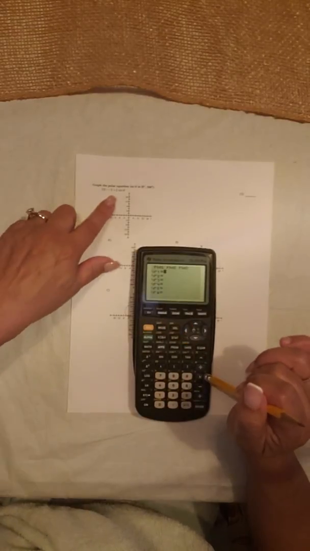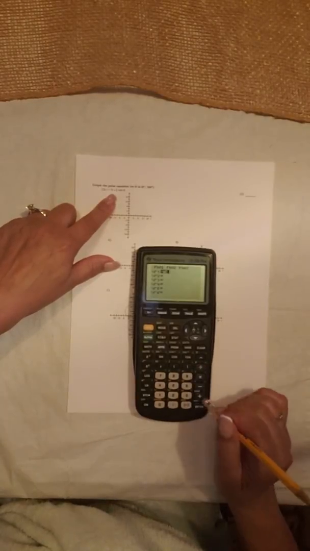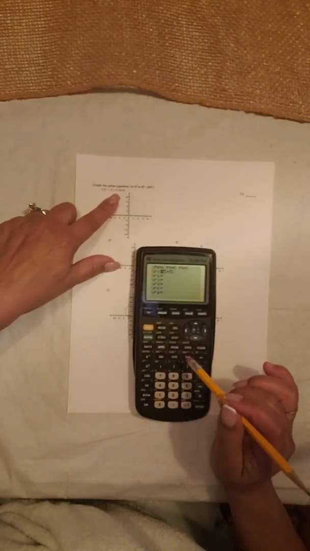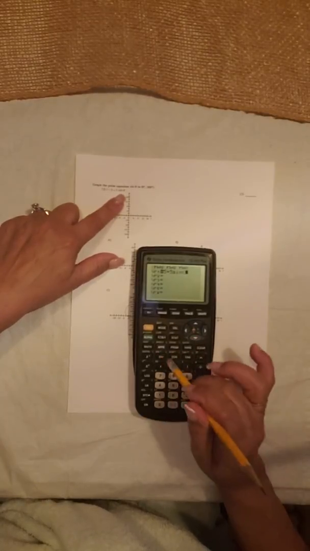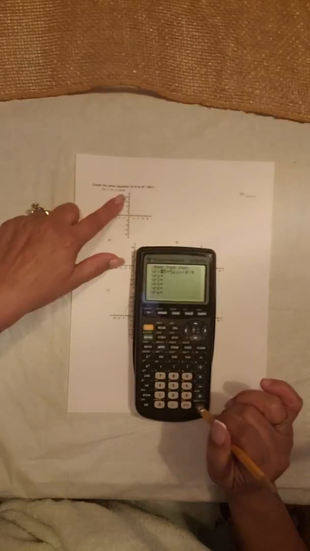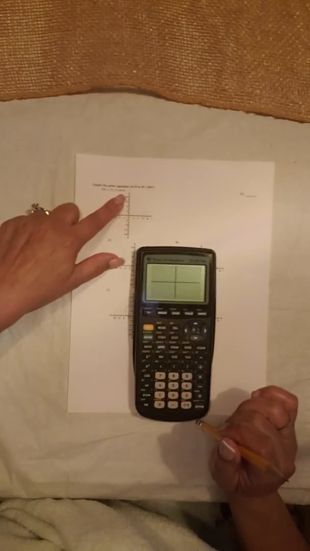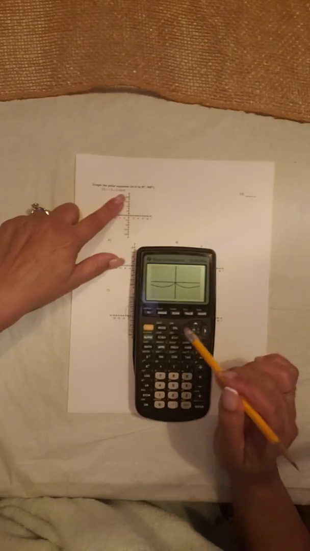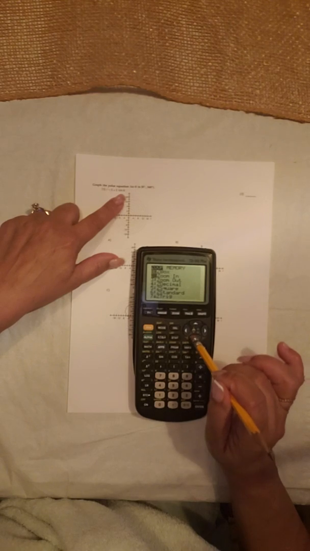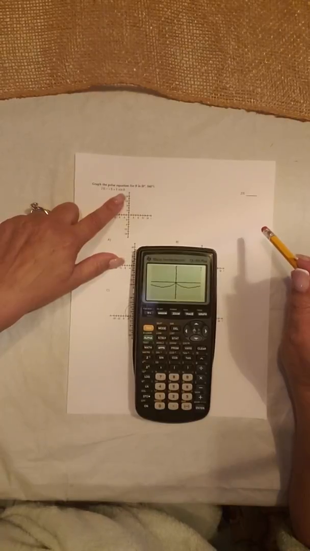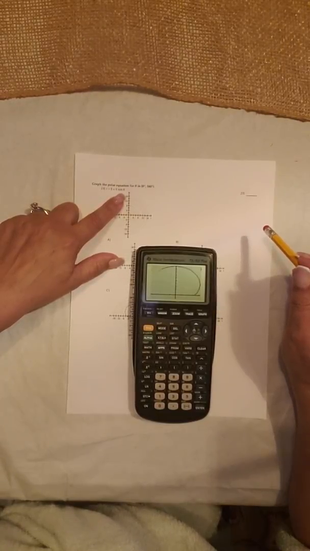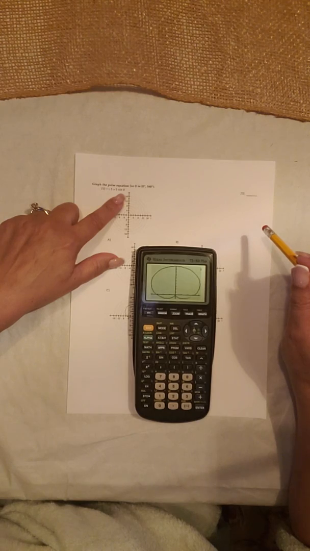So I'm going to clear this out, put in the equation they've given us, which is 5 plus 5 sine theta. Graph that. And again, if you want to see the whole thing, you could go to Zoom Fit.